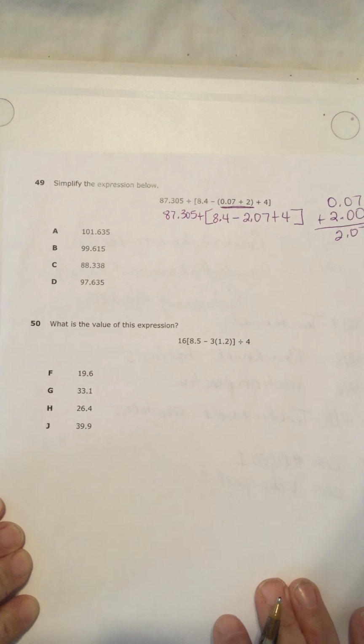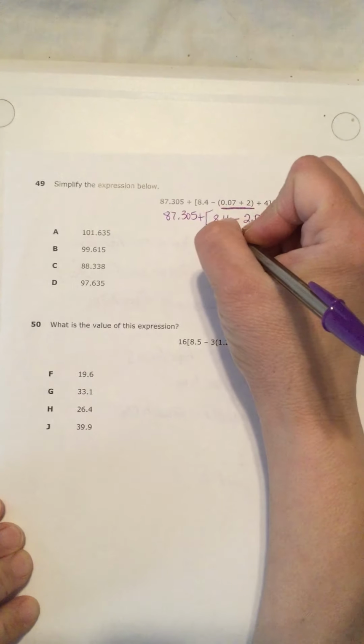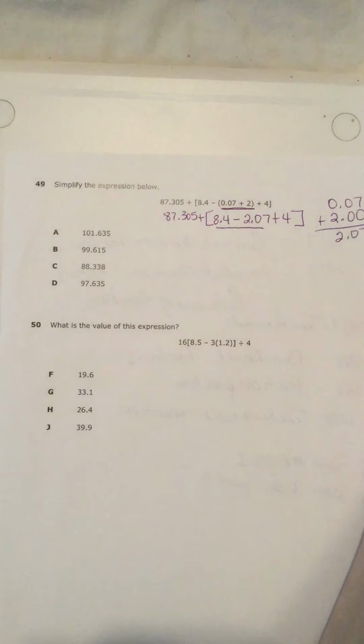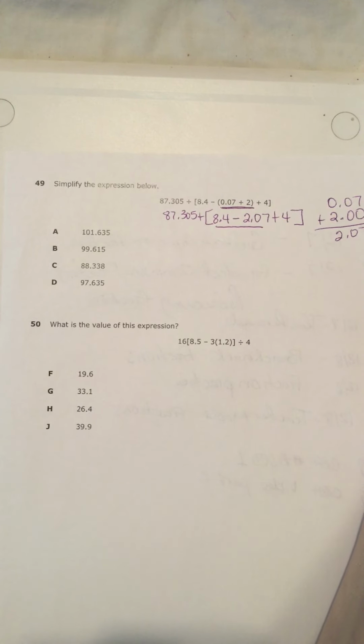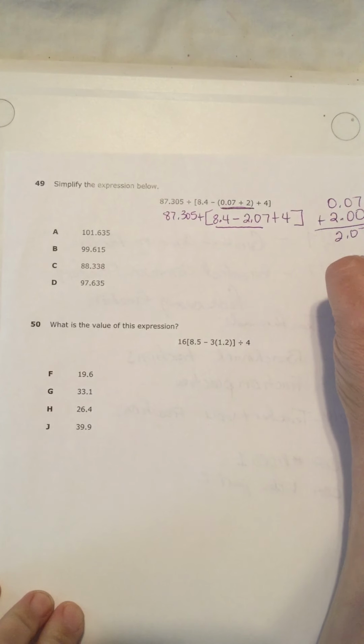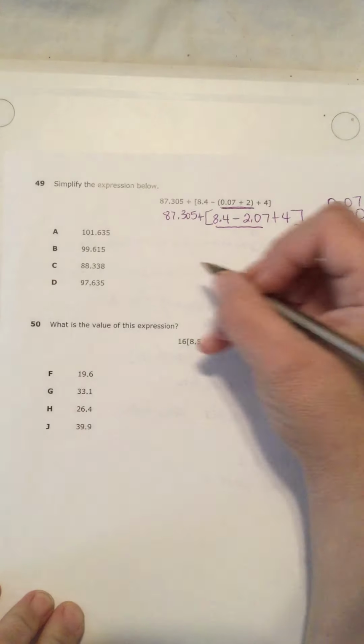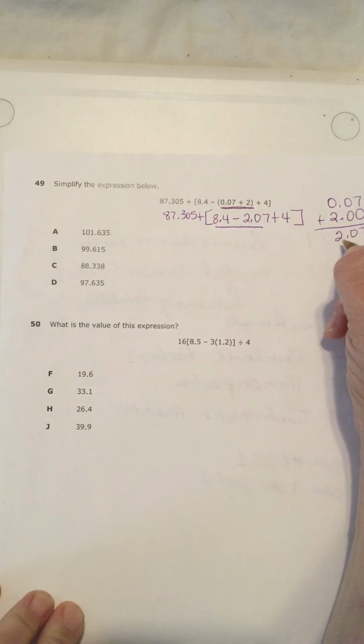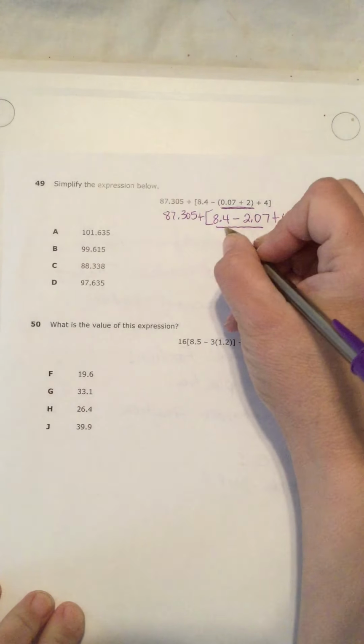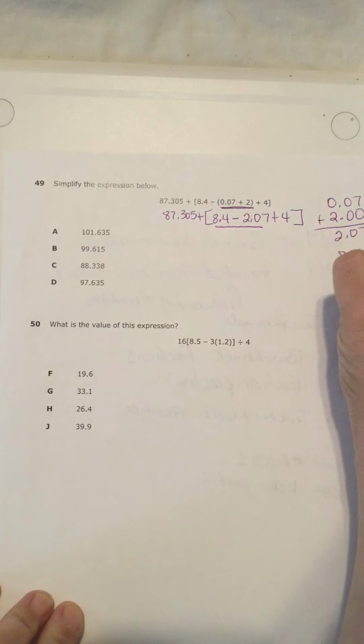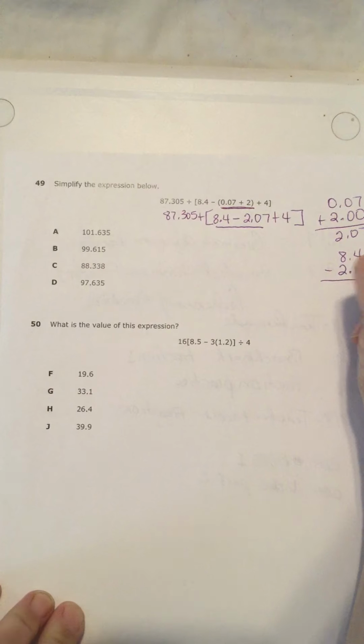Inside the bracket, what are you going to do first? Subtract. All right, finish out the problem. What did you get? A, B, C, or D? All right, the next thing you should have done was 8 4/10 minus 2.07.